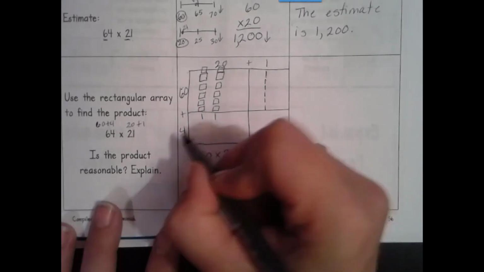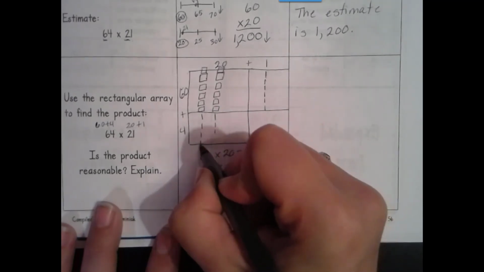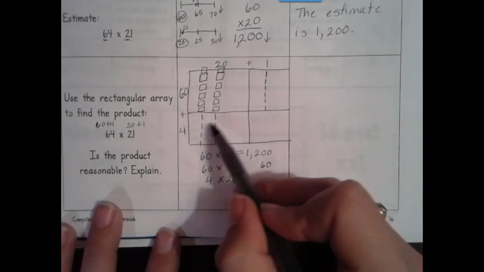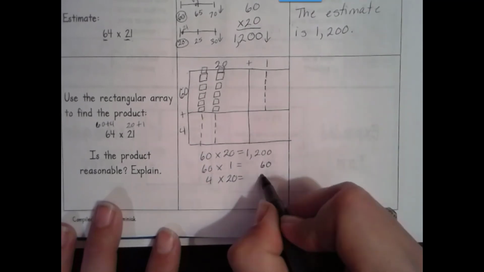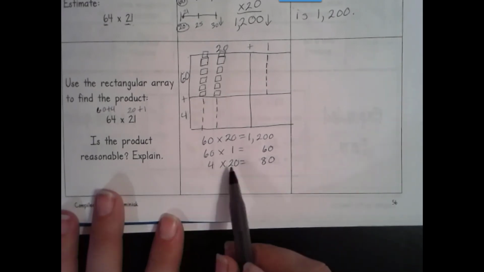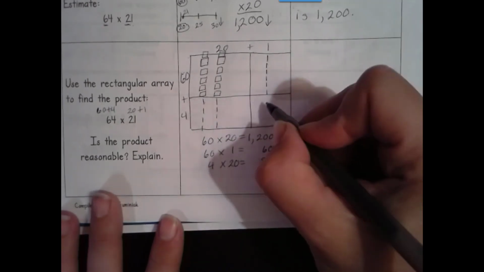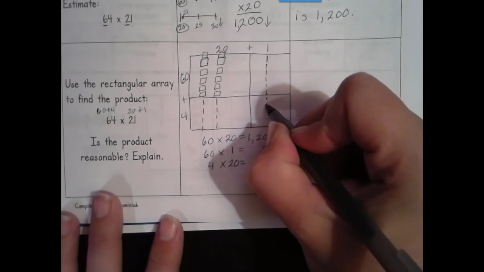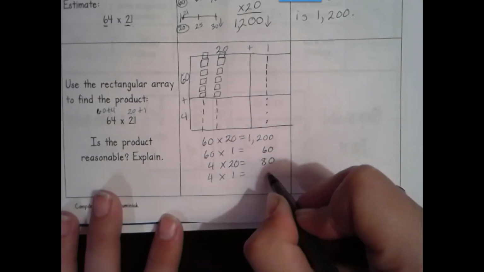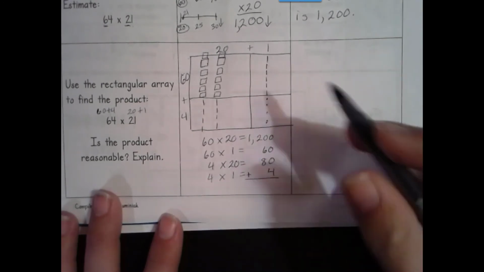Okay, so 20, I need 4 groups of 20. 1, 2, 3, 4. 4 groups of 20 is 10, 20, 30, 40, 50, 60, 70, 80. So the placeholder just moves it over a place, and 4 times 2 is 8. And then I just need 4 groups of 1. 1, 2, 3, 4. 4 groups of 1 is 4. So these are our partial products that we can add together.